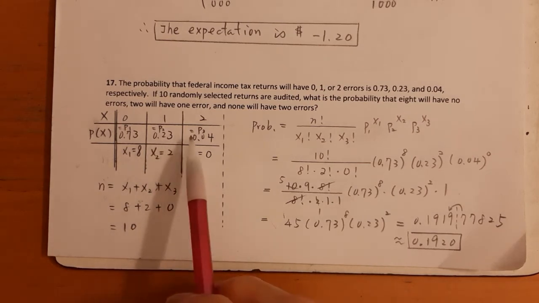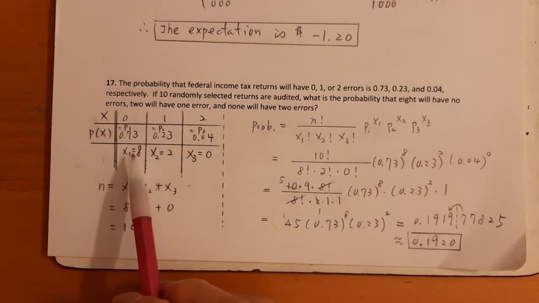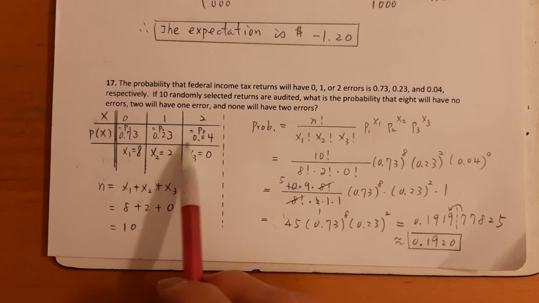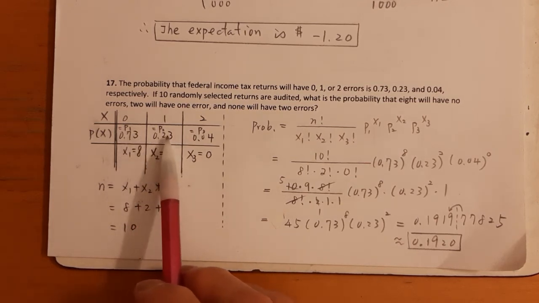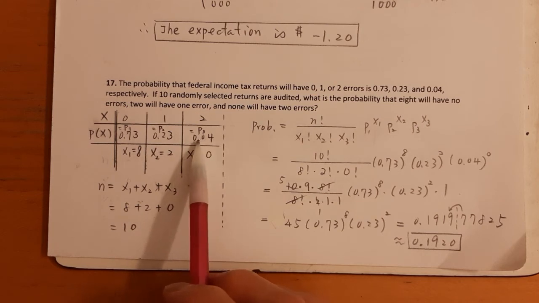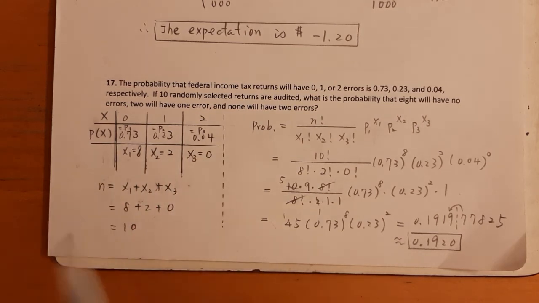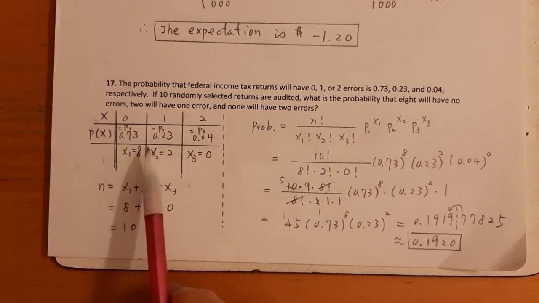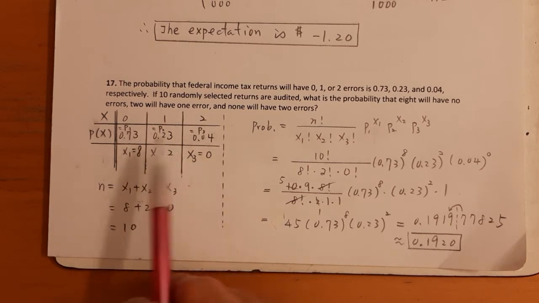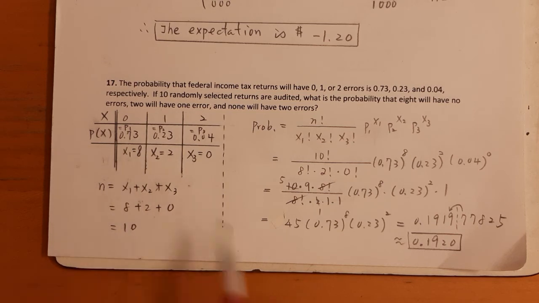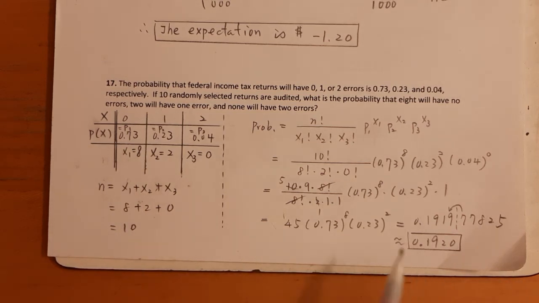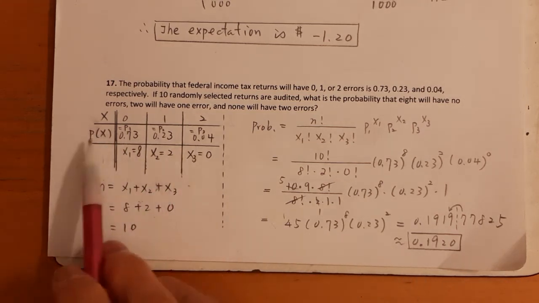Then you can add those together. It should equal 1. 0.73 plus 0.23 plus 0.04. It should be 1. If not equal to 1, then it is not a probability distribution. It has to equal 1. The sum of the probabilities needs to equal 1. Then that is a probability distribution.